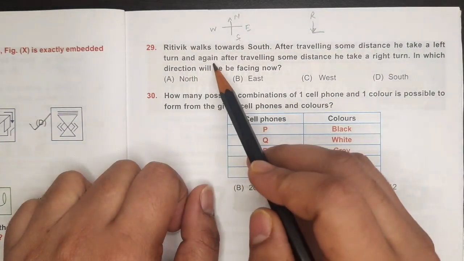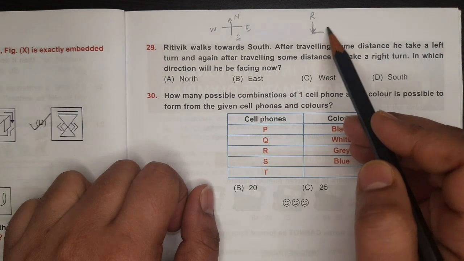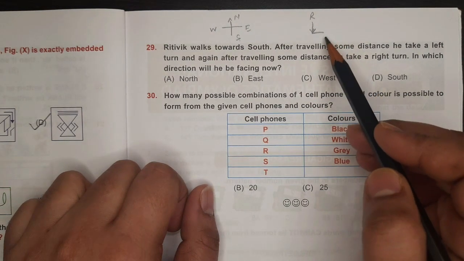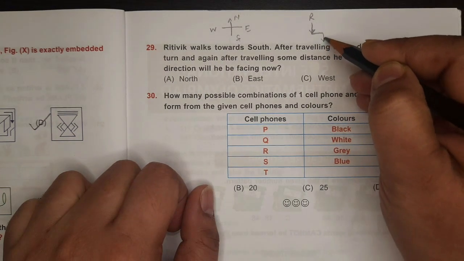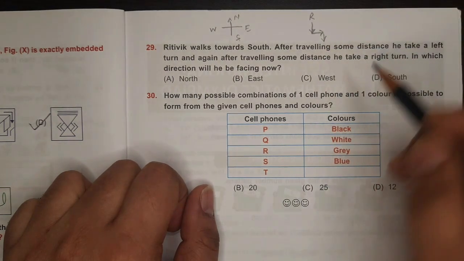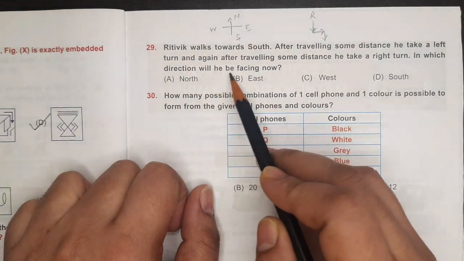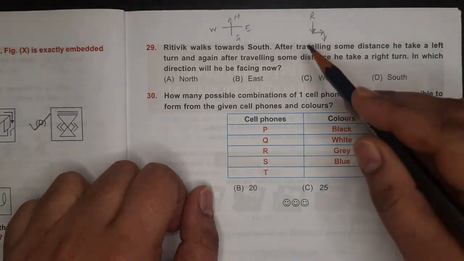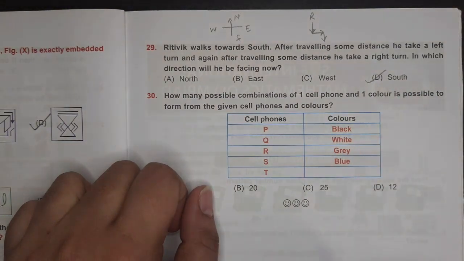Okay. And again, after traveling some distance, he takes a right turn. So अभी Ritvik is facing this, right? So उसका left यहाँ है और right यहाँ है. So he will again go like this. Okay. All right. He takes a right turn. In which direction will he be facing now? वापस तो साउथ फेसिंग हो गया. So that's why answer is option D, south.